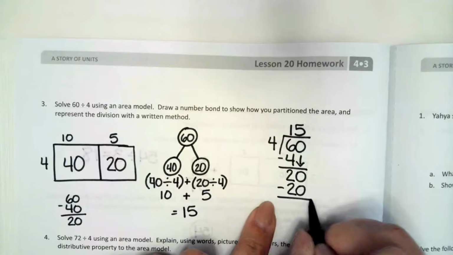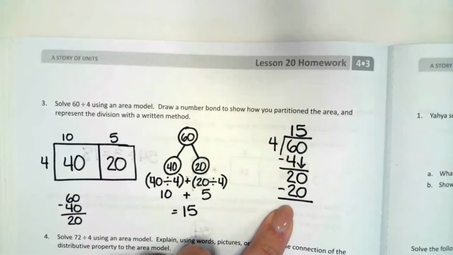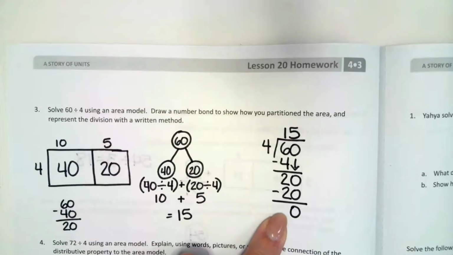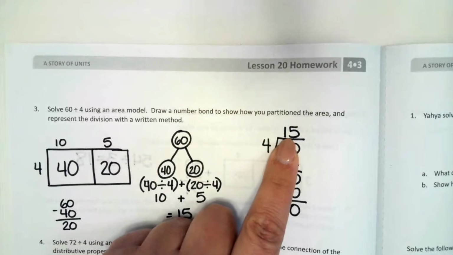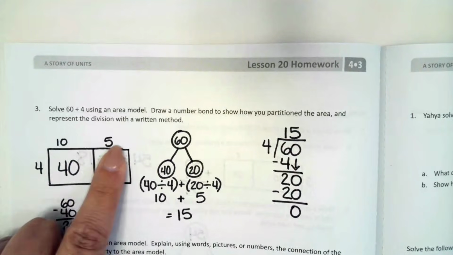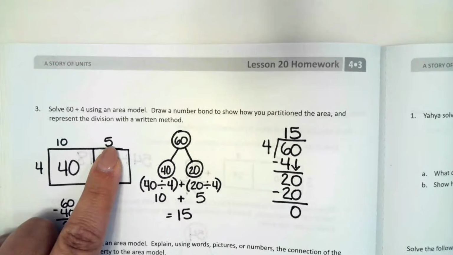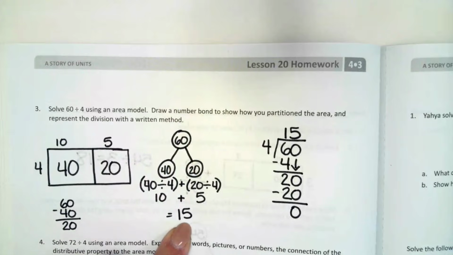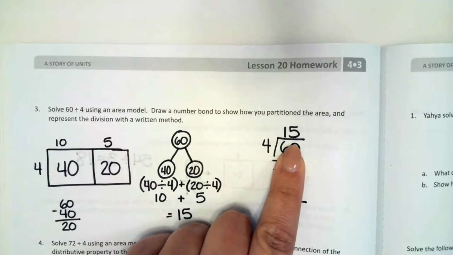Subtract it. And 20 minus 20 equals 0. So there's no remainder. Now look, here's our quotient. 15. That's the same as what we see on top of the area model and what we got when we showed our number bond.